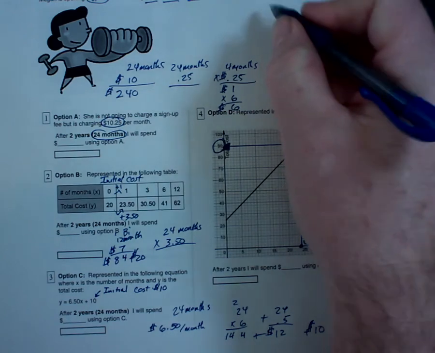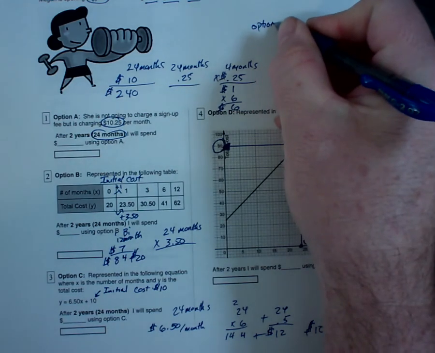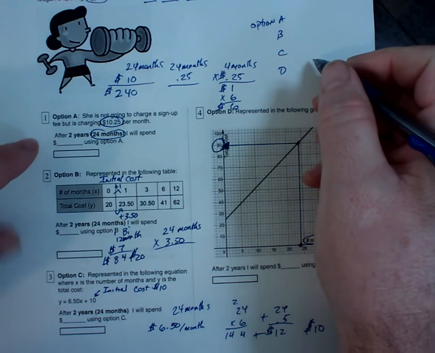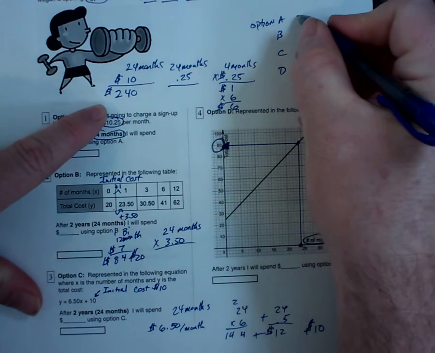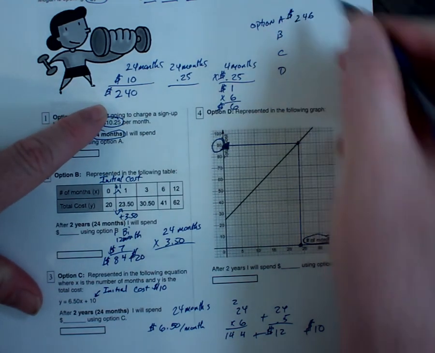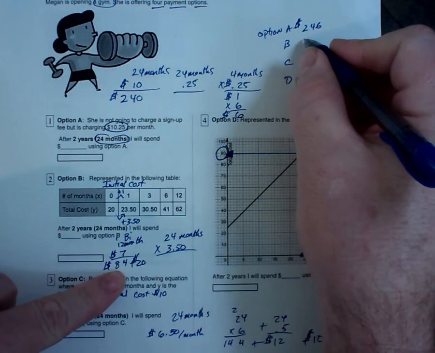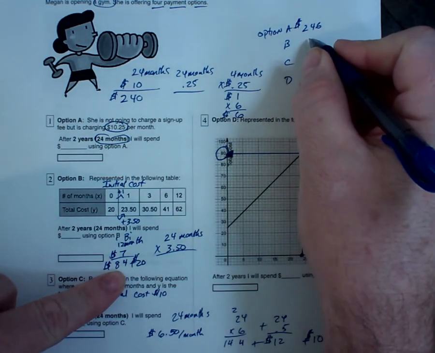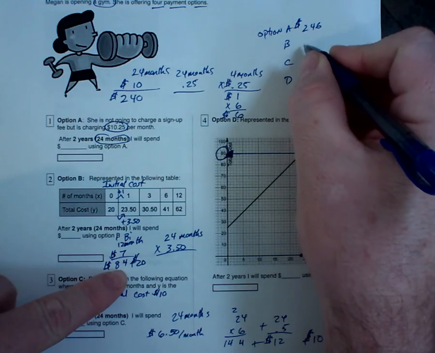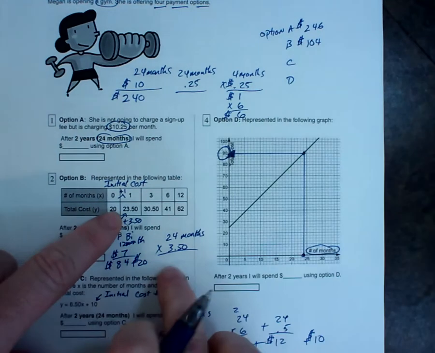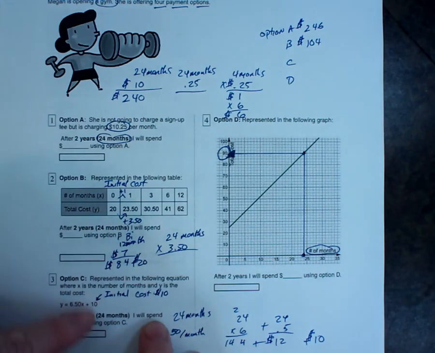90. So what do we have here? We have option A, B, C, and D. We just need to lay them out. $246, that's a lot. This one is 84 and 20, which is $104. That's reasonable. If you think about it, it's $3.50 every month.